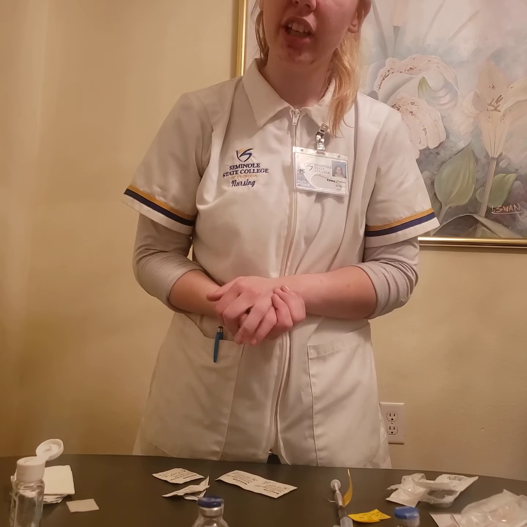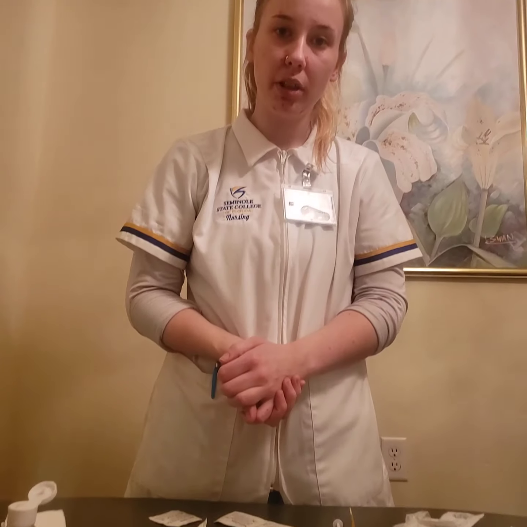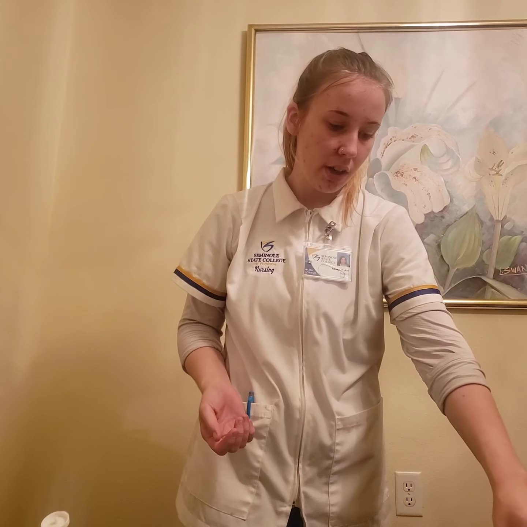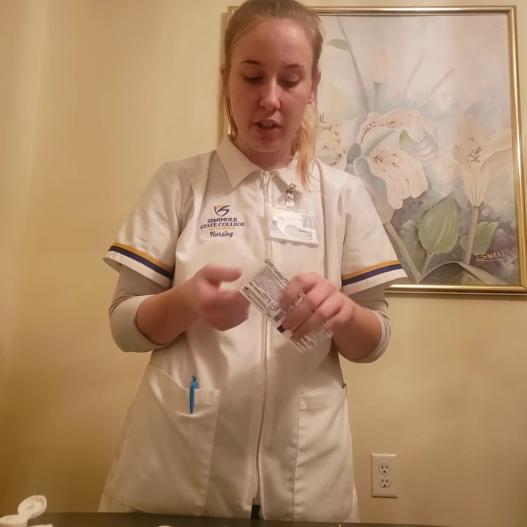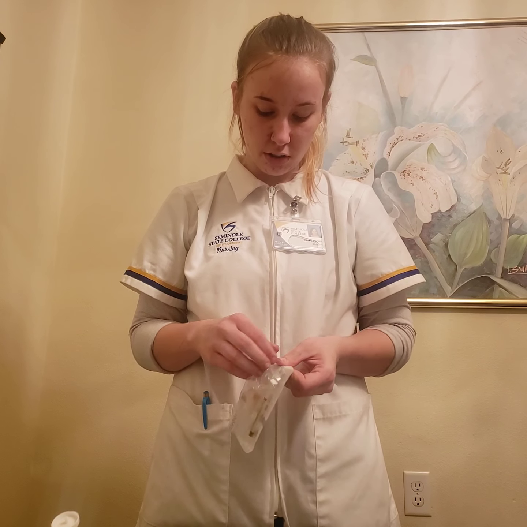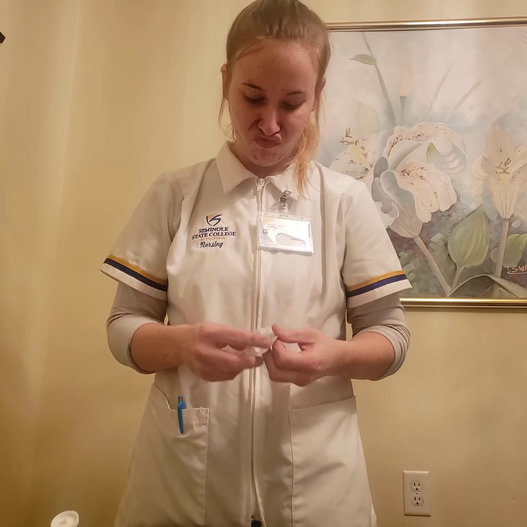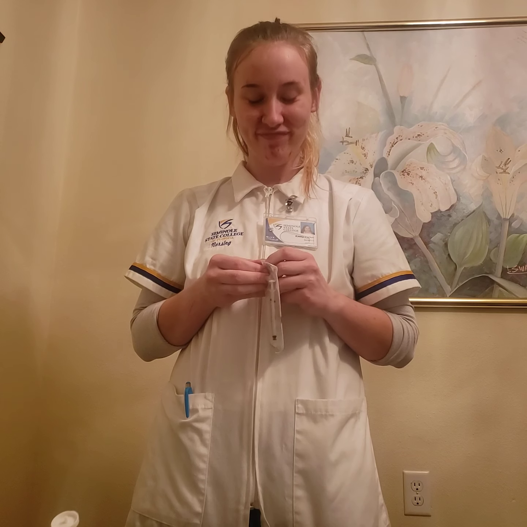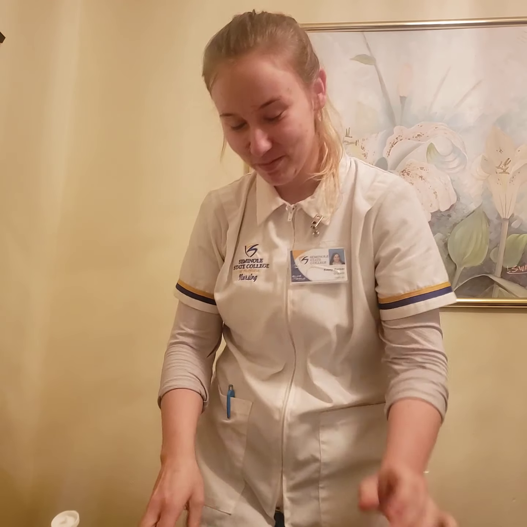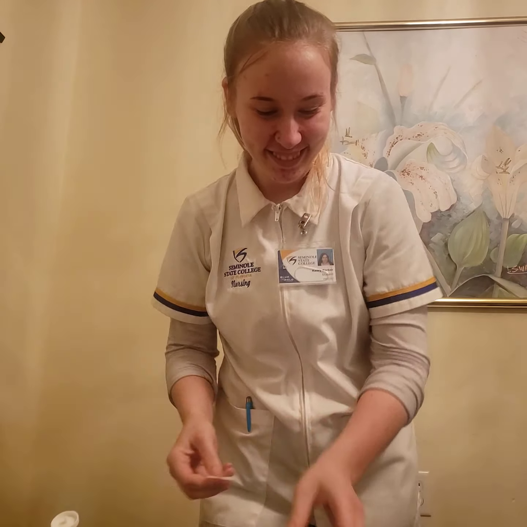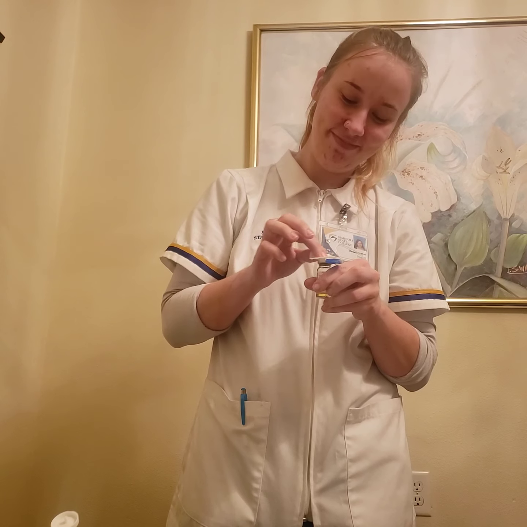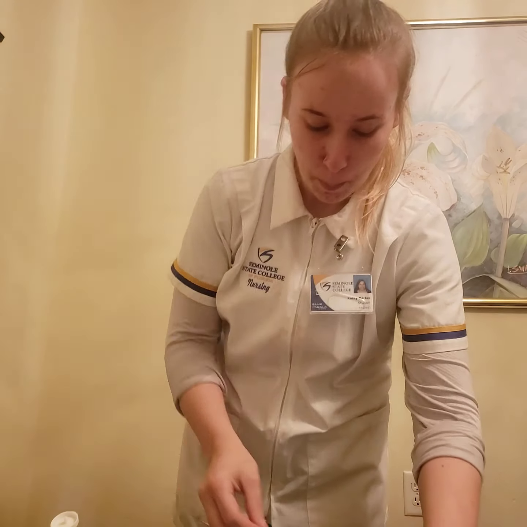Next I have my subcutaneous injection, which is going to be the cyanocobalamin, which is going to be the B12. I'm going to be using my 1 ml syringe, and it's going to be a 25 gauge needle, and it's 5/8 inches long. We're going to clean the vial first. We're going to scrub the hub of that with alcohol. And we're going to have to let that air dry.